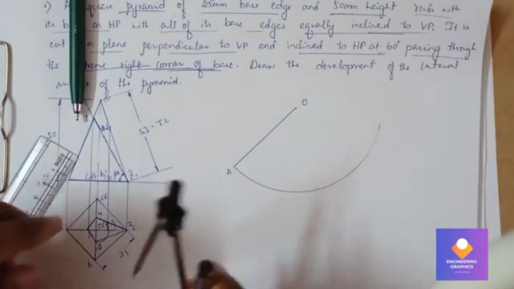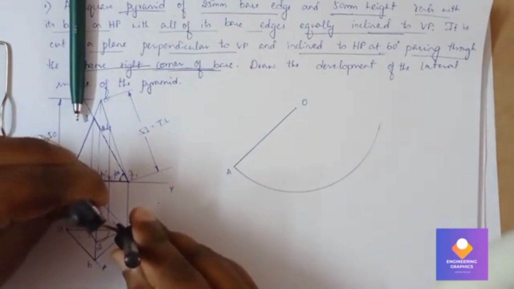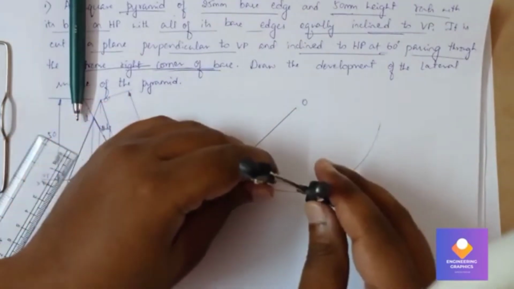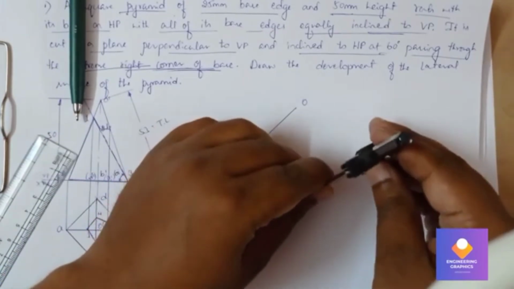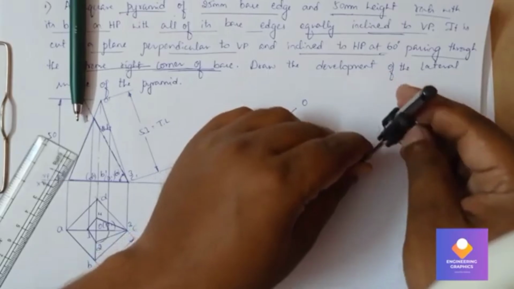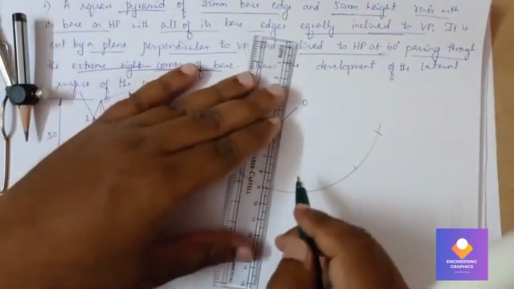Now we measure the edge here, 25. So 25 is the base edge, and we need to cut 4 arcs here: 25, 25, 25 and 25. Now we can join with the slant edges.